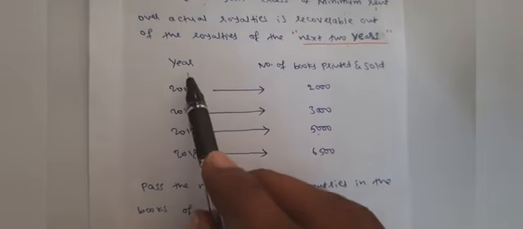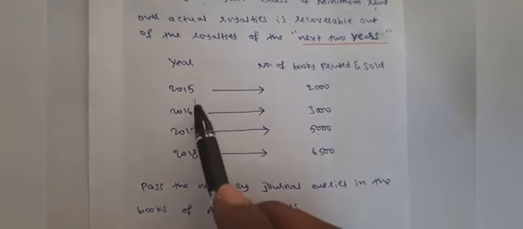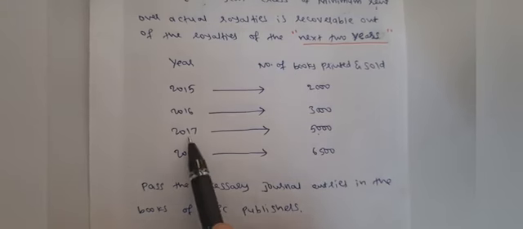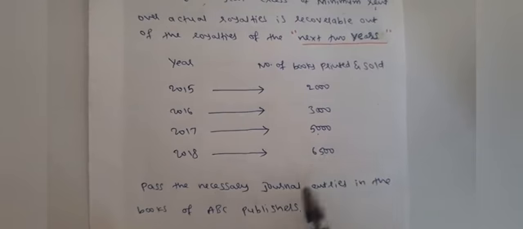Here, 2 columns are there, year and number of books printed and sold. 2015, 2000 books; 2016, 3000 books; 2017, 5000 books; 2018, 6000 books. With this information, they have asked to pass the necessary journal entries in the books of ABC Publishers.